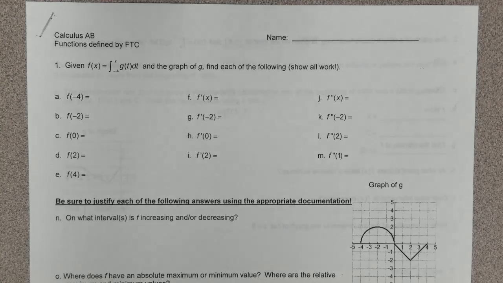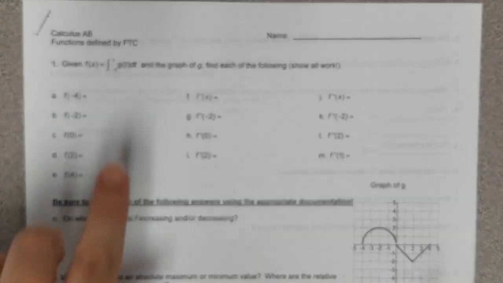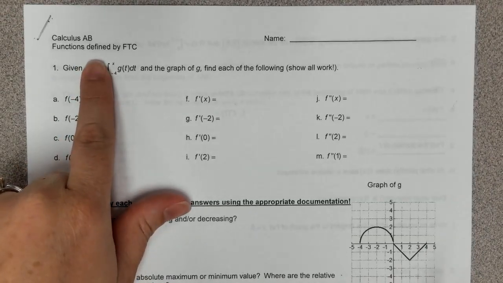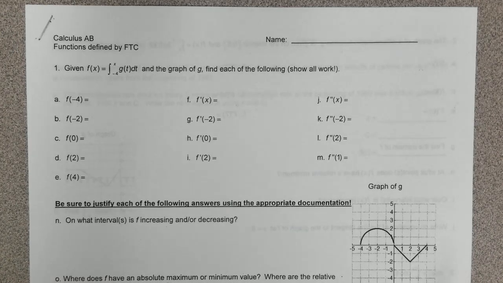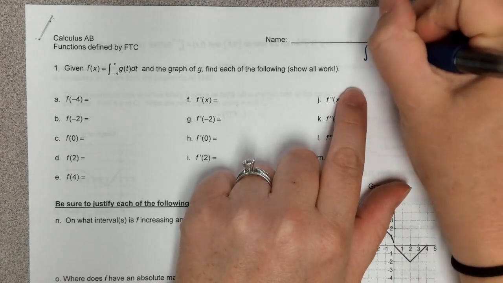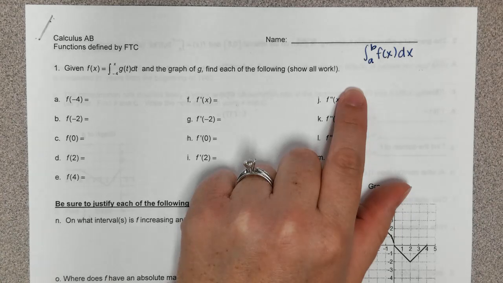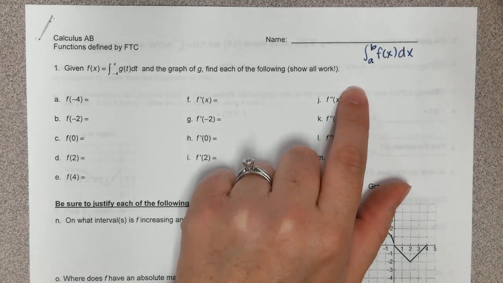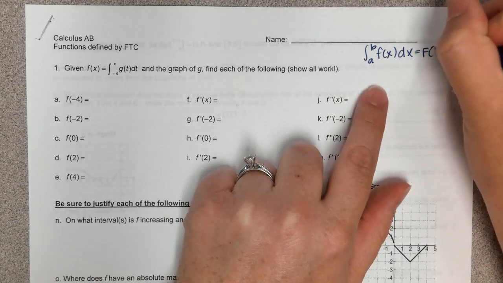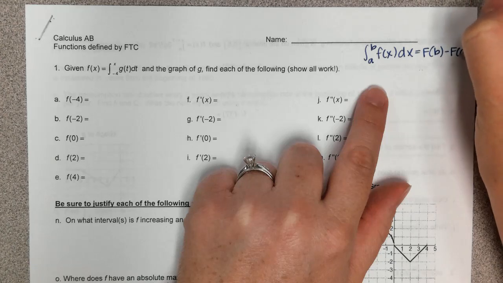Hello everyone. Please make sure that you have this worksheet, Functions Defined by FTC. What we're going to do today is do some application problems using FTC. So we know that FTC helps us take the definite integral of a function from a to b by using the antiderivative, big F of b minus big F of a.